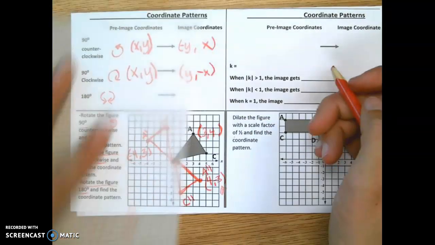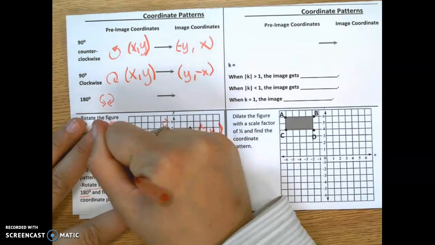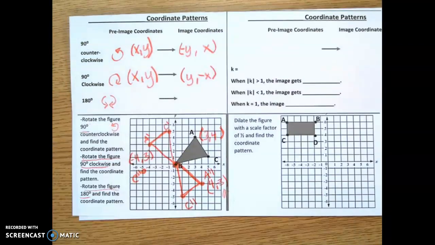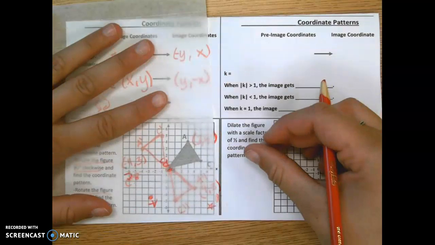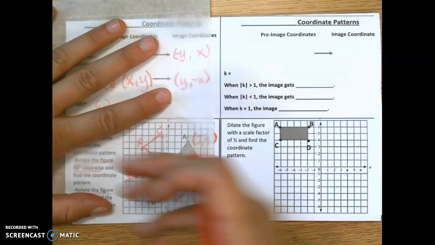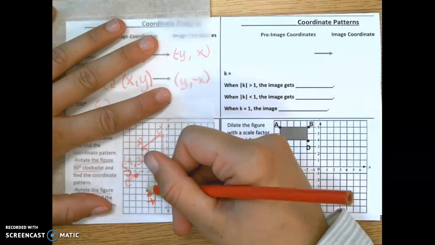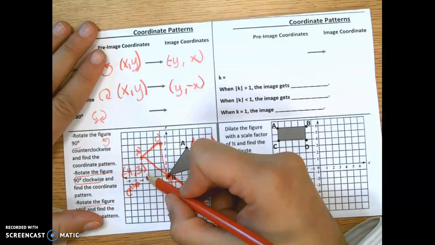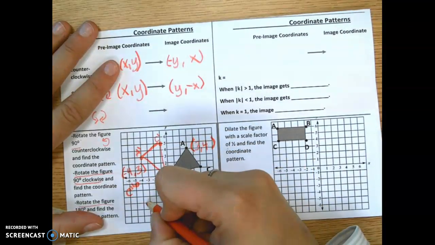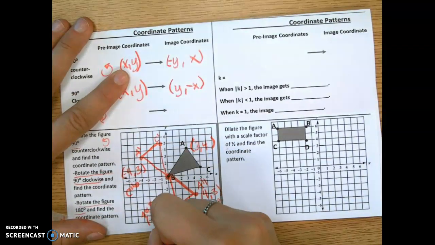So I can remove my paper. -5, -1. C triple prime this time. Third time we're moving it. Then line it up again. Got B and C lined up. It looks like A is on -3, -4. So I'll do A, -3, -4. And I'm going to write those coordinates, -3, -4.